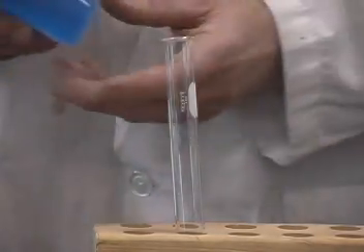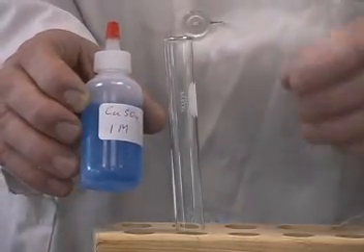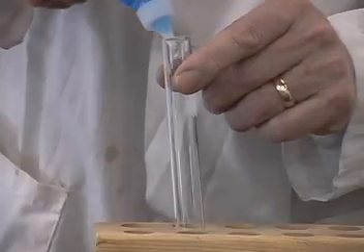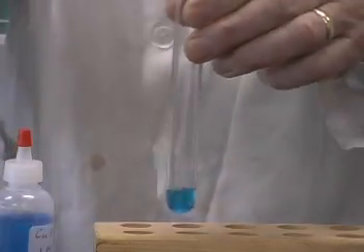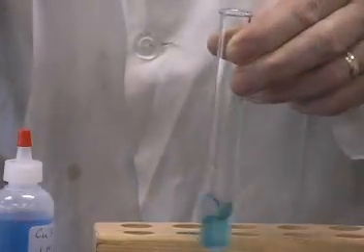Next, we'll take some copper sulfate solution, a nice blue color, and I'll add some to the test tube. To make a little bit more of the solution, I'll just dilute it with some water.